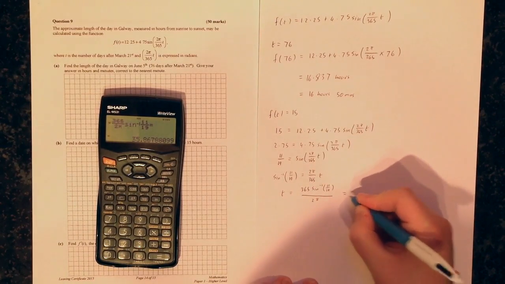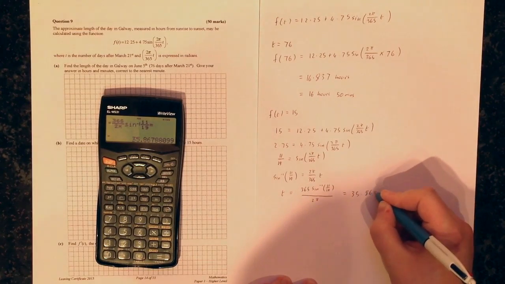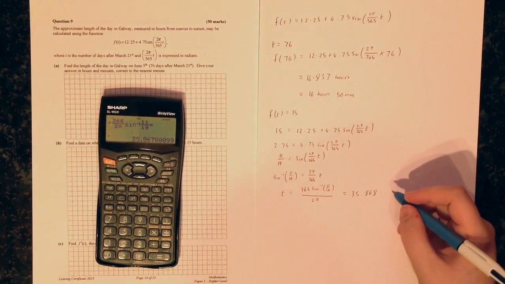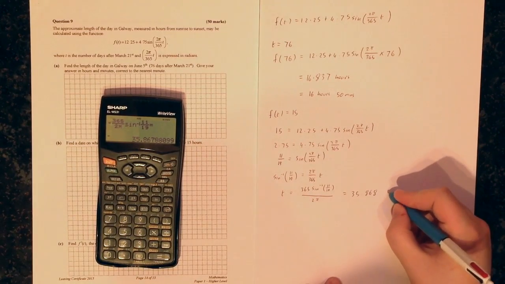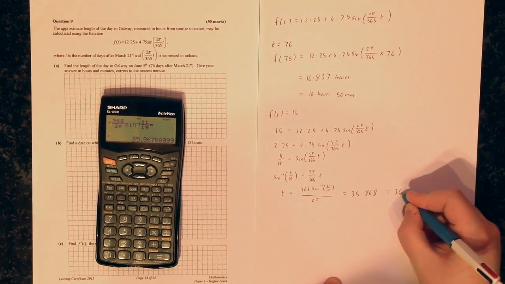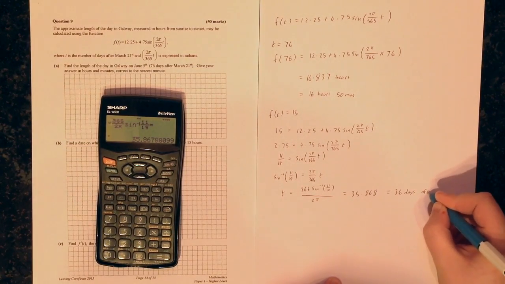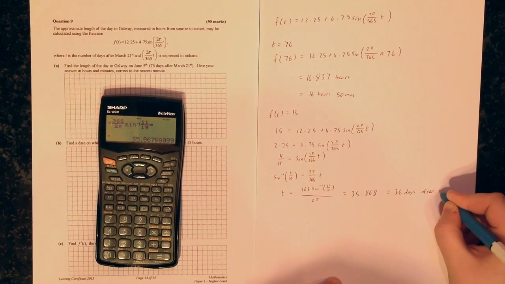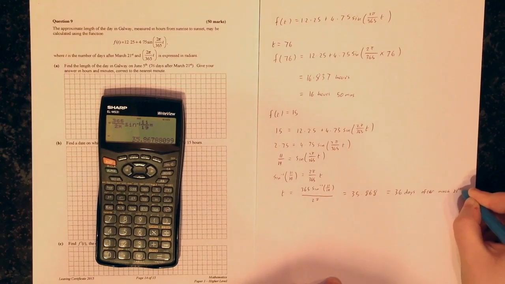Which is equal to 35.868 days after March 21st, and we need it to the nearest day, so that's approximately equal to 36 days after March 21st.